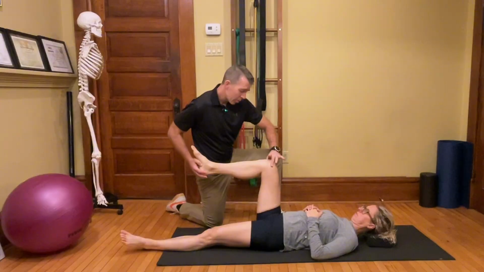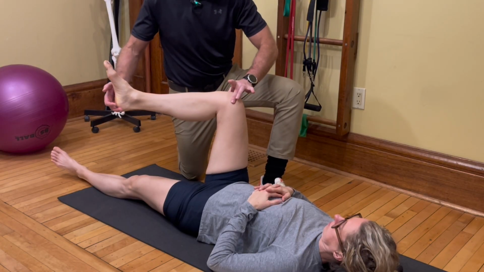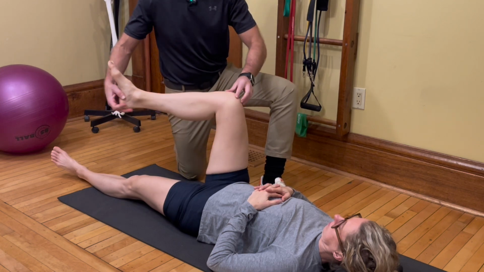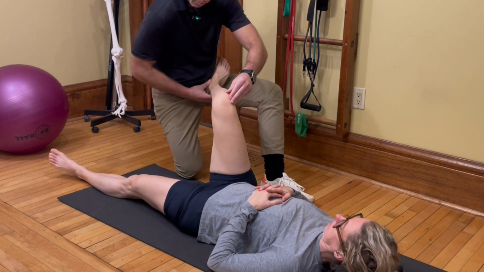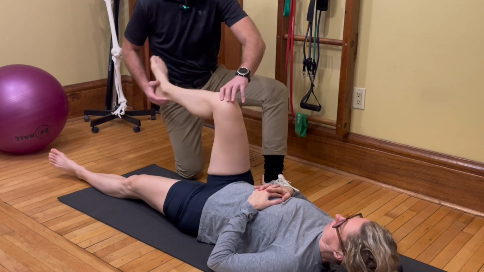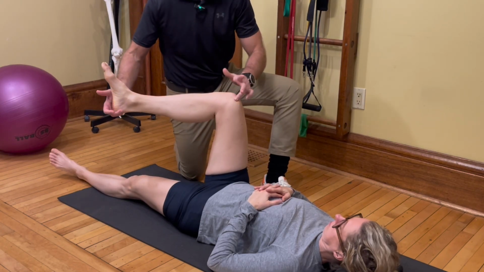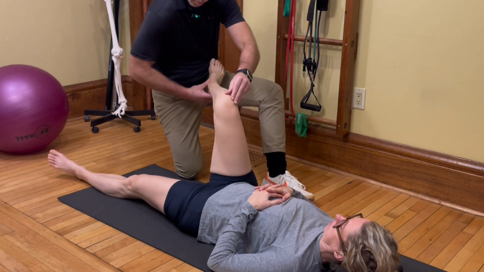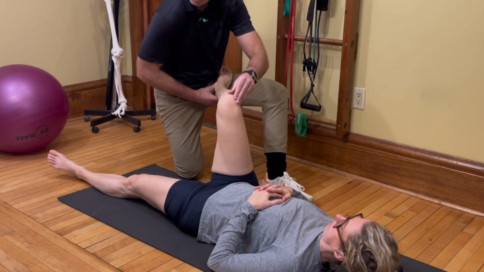And from here, all I'm going to do is slowly rotate that leg inward as far as I can. Hold for just a moment, and then we can do the opposite, rotating outwards. Now, as you rotate inwards, this is checking external rotation of the hip. As we go outwards, we're checking internal rotation.